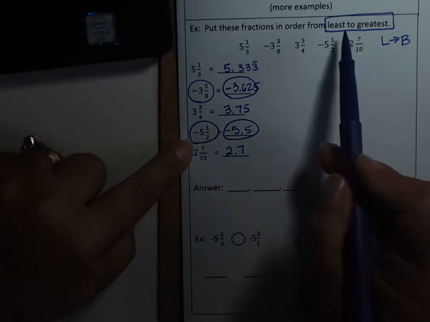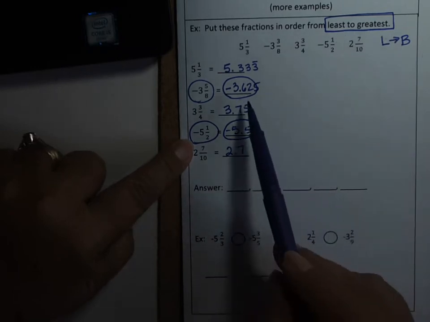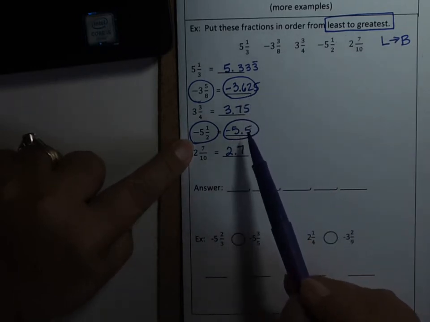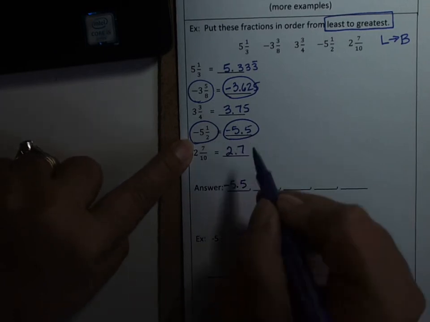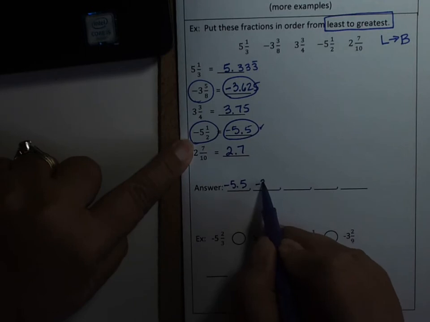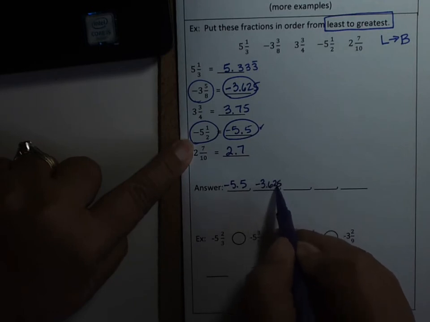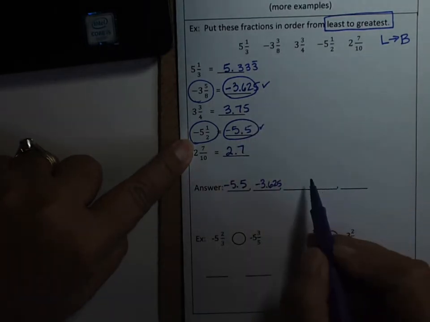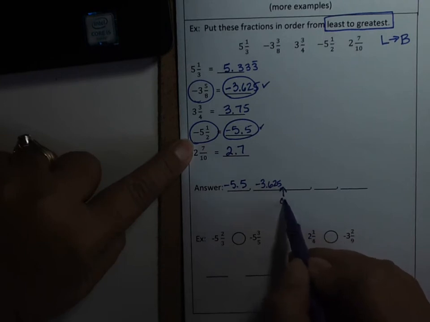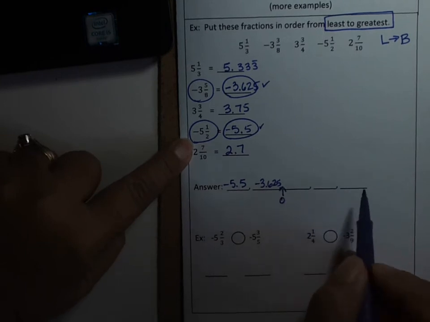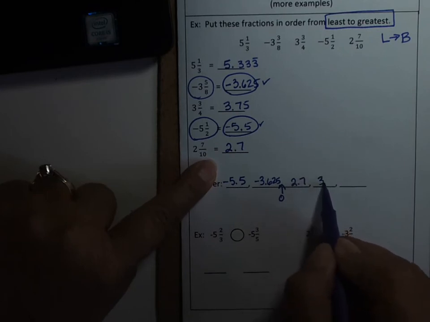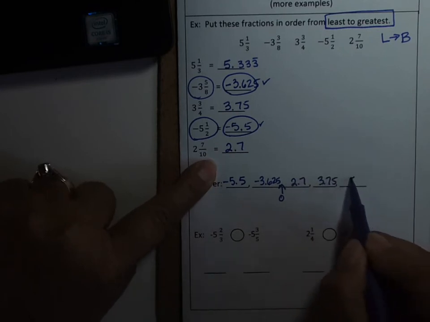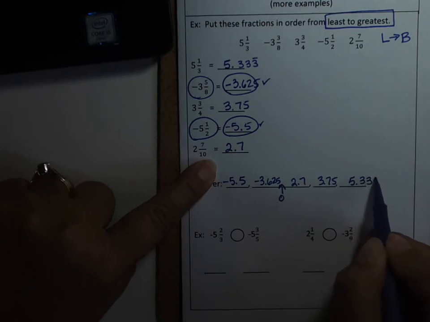Okay. So we're going little to big. The littlest would be the one you owe the most. Okay, so negative 5.5. Next, negative 3.625. Then we have the 0 here. So now we're going little to big. Little would be 2.7, 3.75, and the biggest one, 5.333.